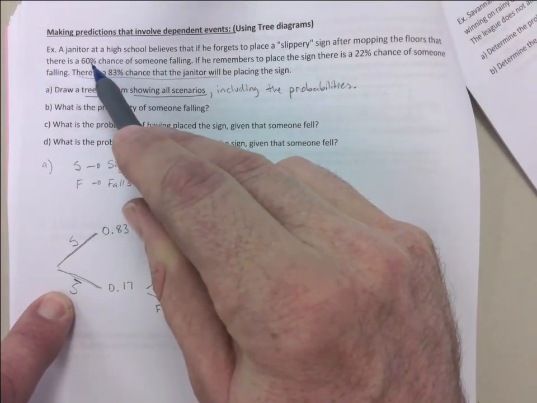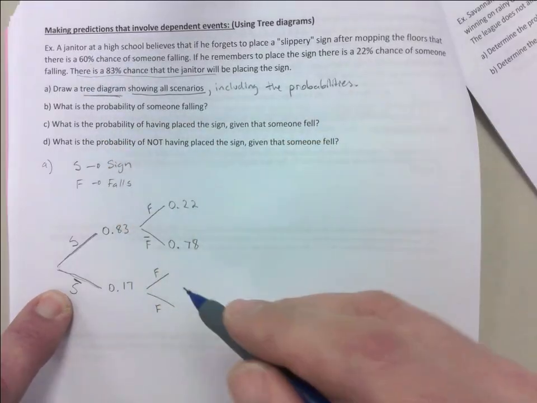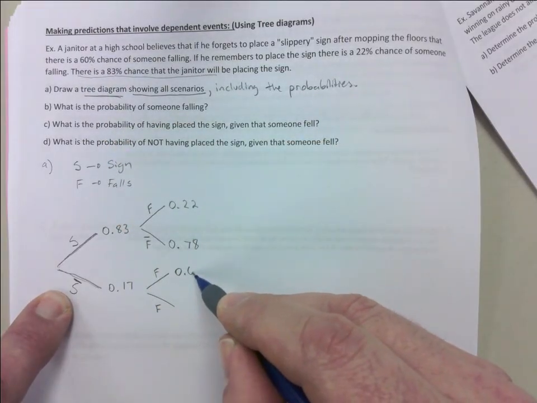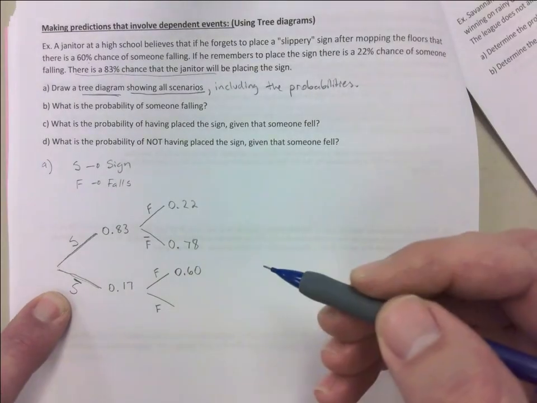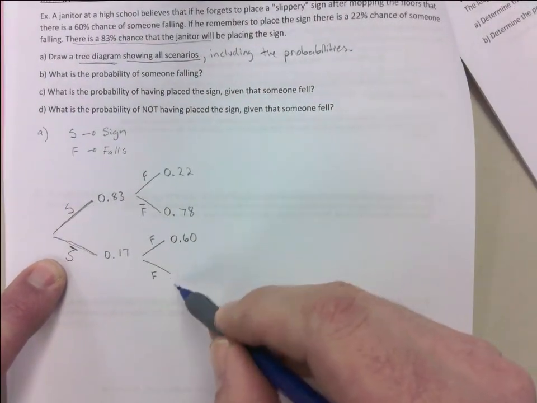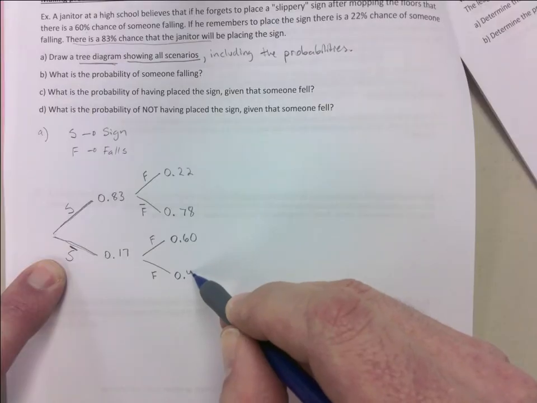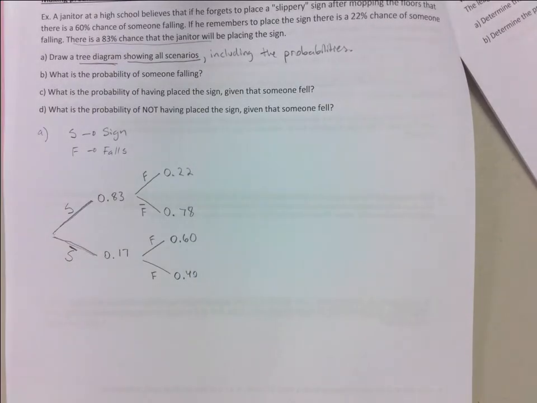So this is 0.6 or 0.60, which means that this is 0.4 or 0.40. So this is a probability tree diagram. There's only ever two options when it comes to probability: it happening, it not happening.